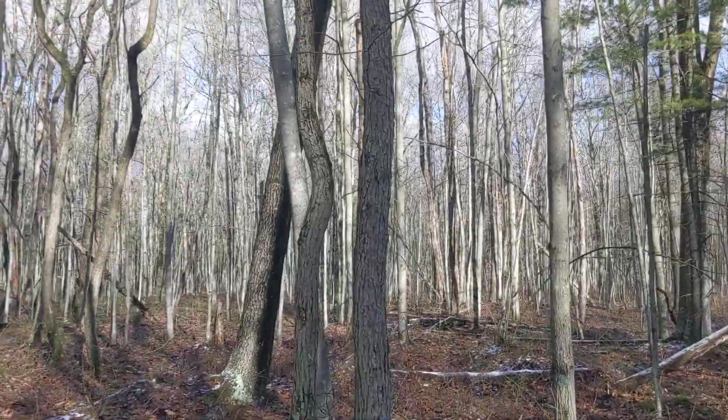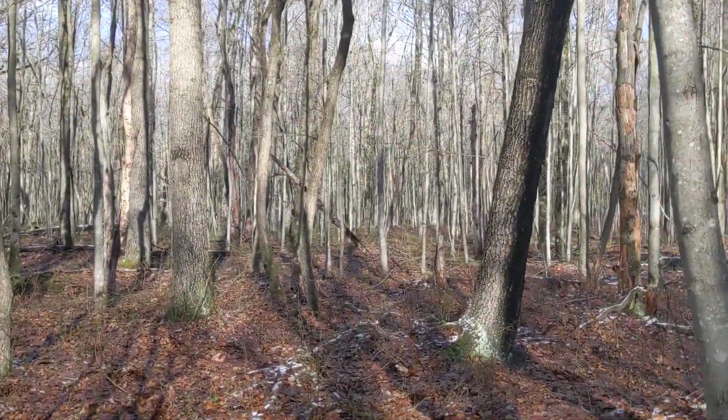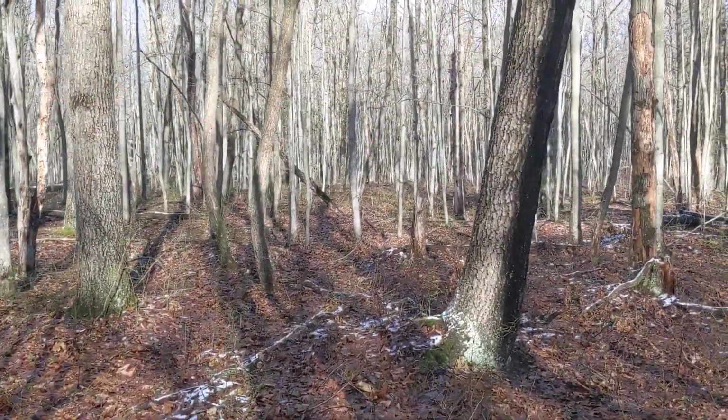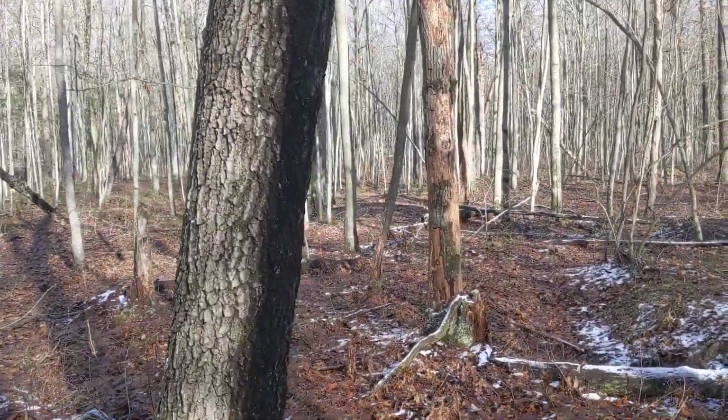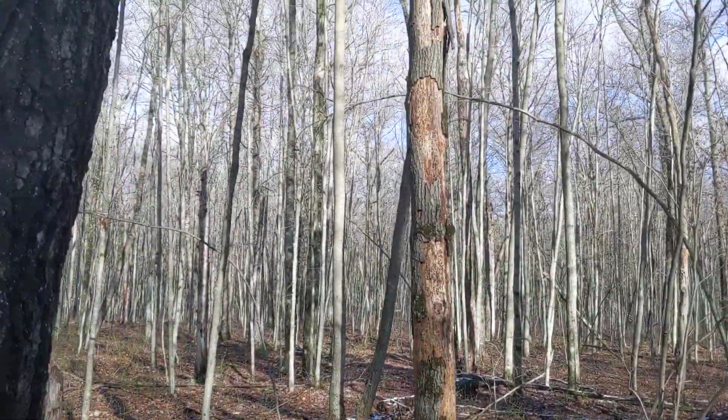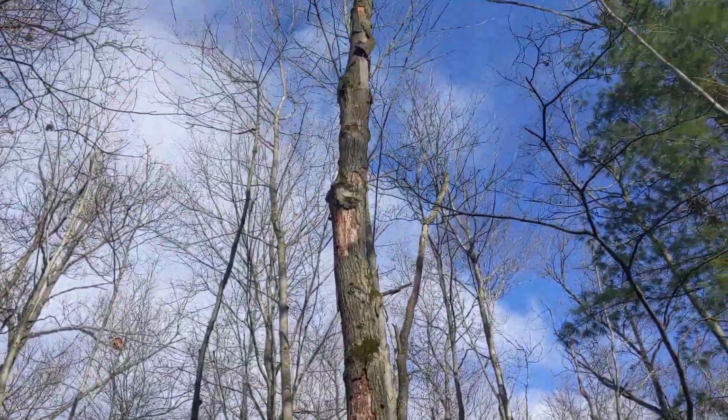There are a few small beeches. I haven't found any evidence of any of the beeches on our site making nuts yet. More snags.